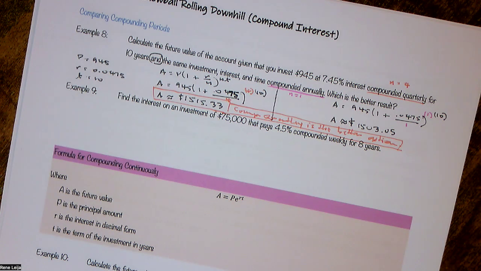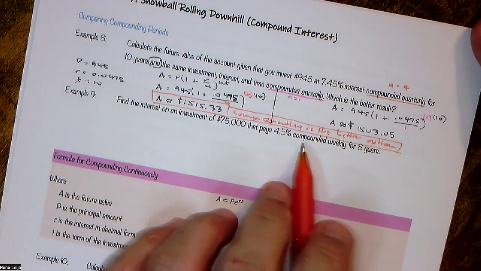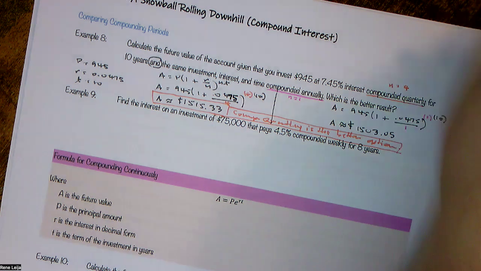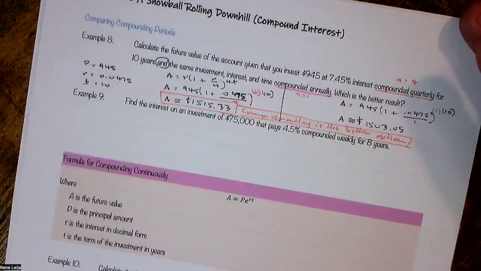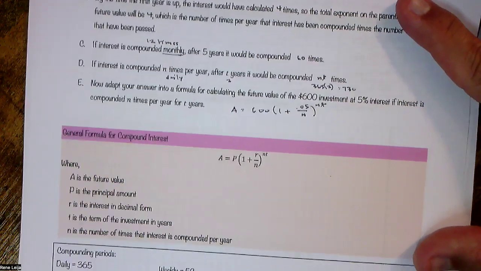Find the interest on an investment of $75,000 that pays 4.5% compounded weekly for 8 years. Oh, man. Well, remember your formula. Here it is. That's your formula for compound interest.